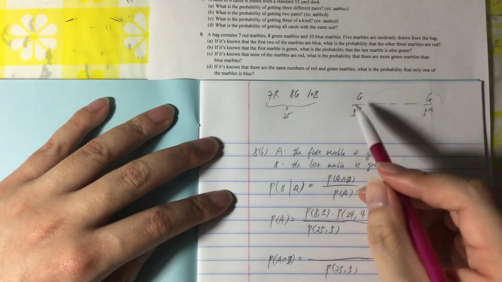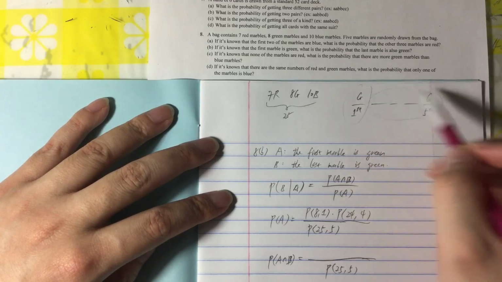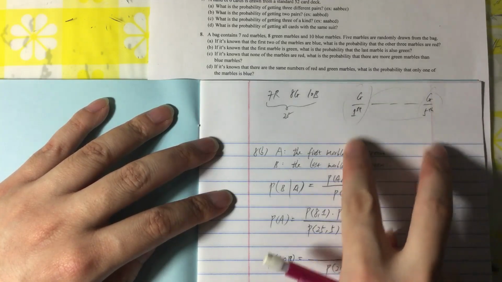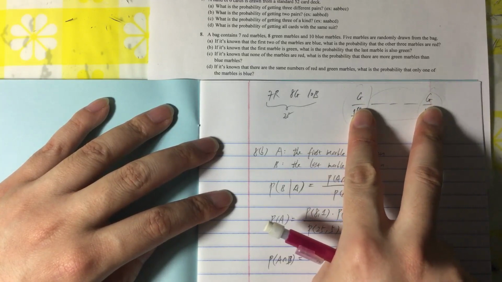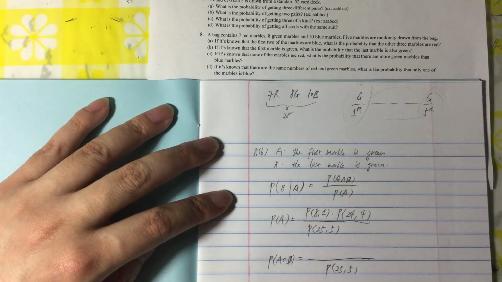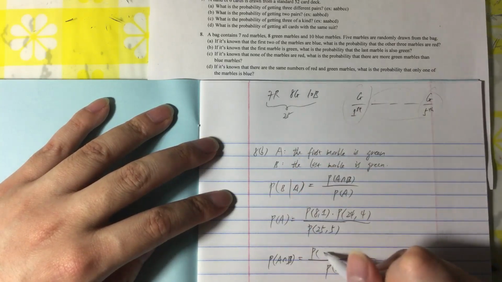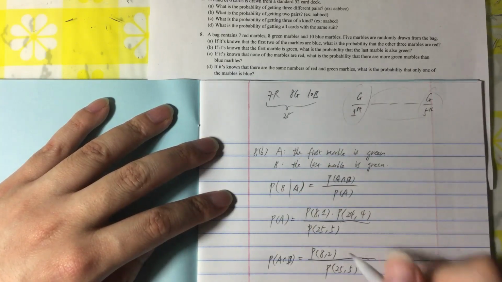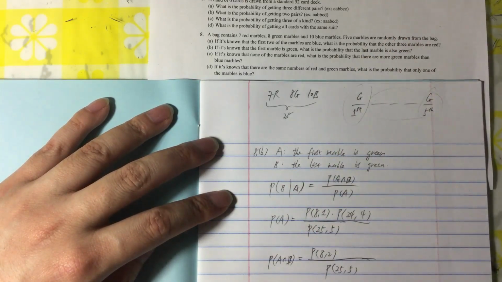The first marble is green, and the last marble is green. So let's make choice for these 2 places first. Since the order matters, we use permutation. We are choosing 2 green marbles out of A, putting them in the first place and the last place. So permutation A choose 2.